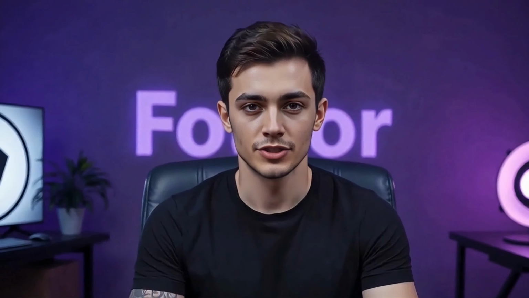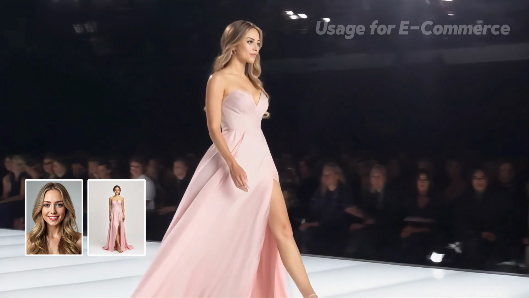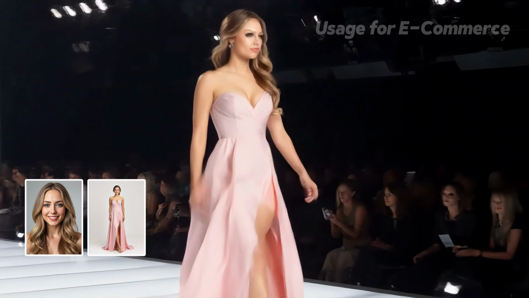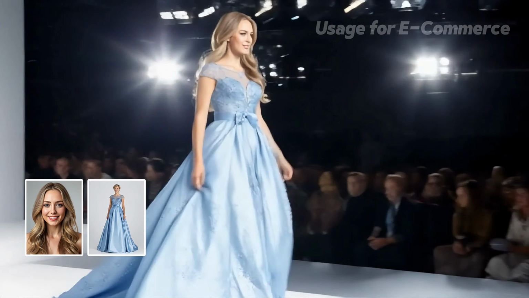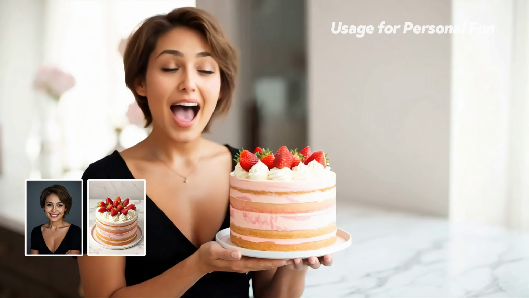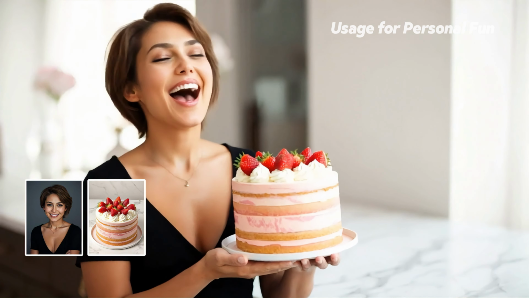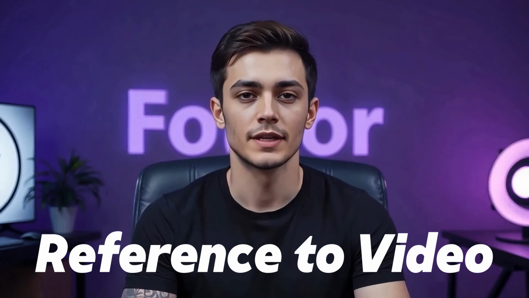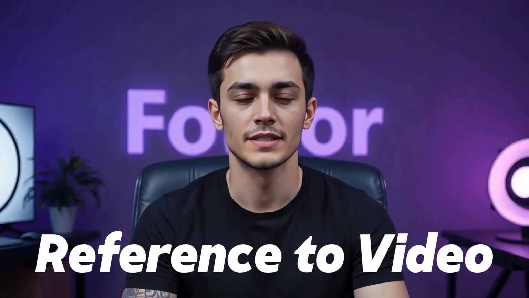Think about the implications here. Imagine you're a fashion brand. You can easily visualize your new collection on different models and in various settings just by uploading a few reference images. Or maybe you want to create a personalized birthday video for a friend with them doing a funny dance. The possibilities are truly endless. As AI video generation technology continues to evolve, features like Fotor's reference to video are going to become absolutely essential tools for anyone creating content online. It's all about bringing your creative visions to life with unprecedented ease and speed.